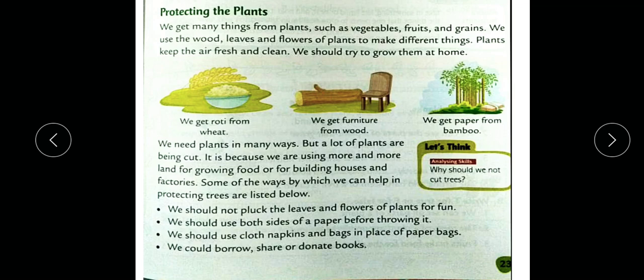And medicines also, which we make from flowers or seeds. Now, most important, if we are getting so many things from plants, should we cut our plants or not? We should not cut the plants.